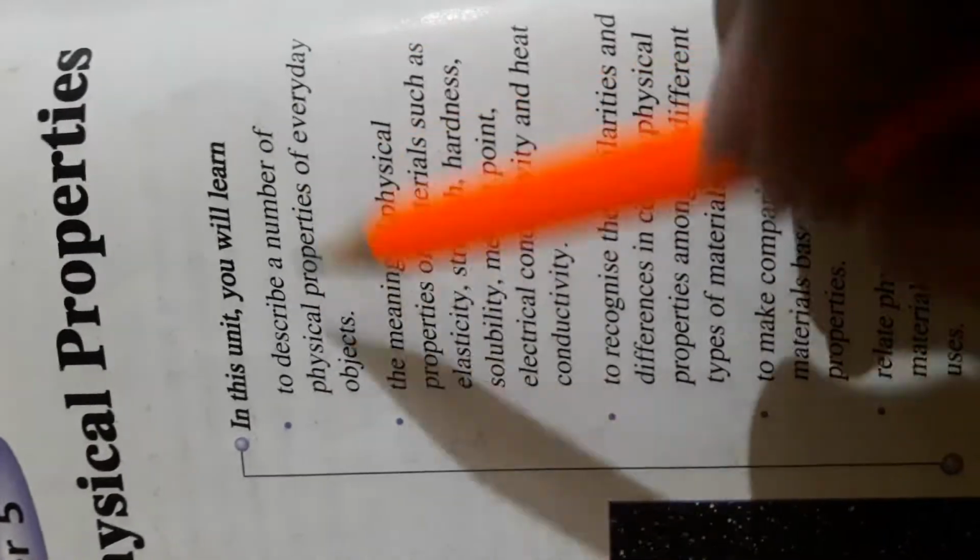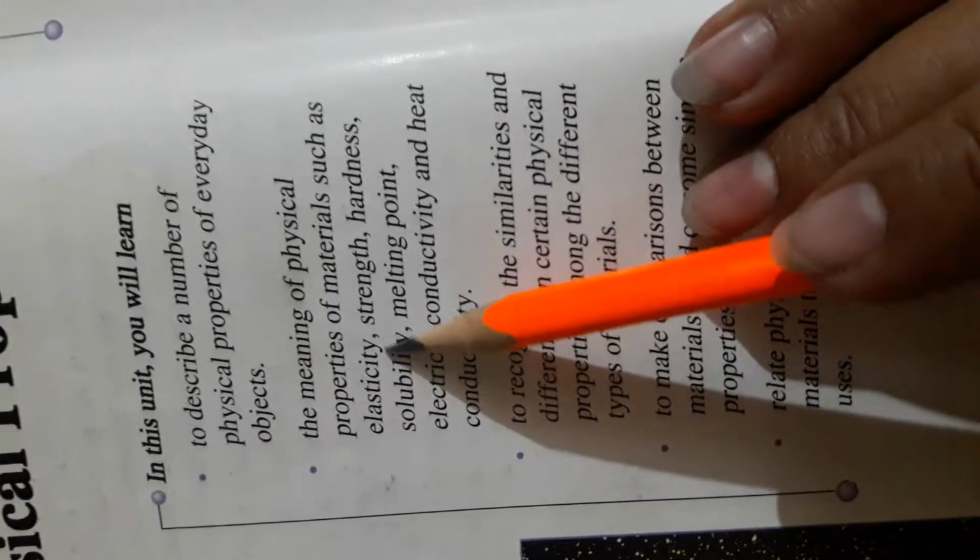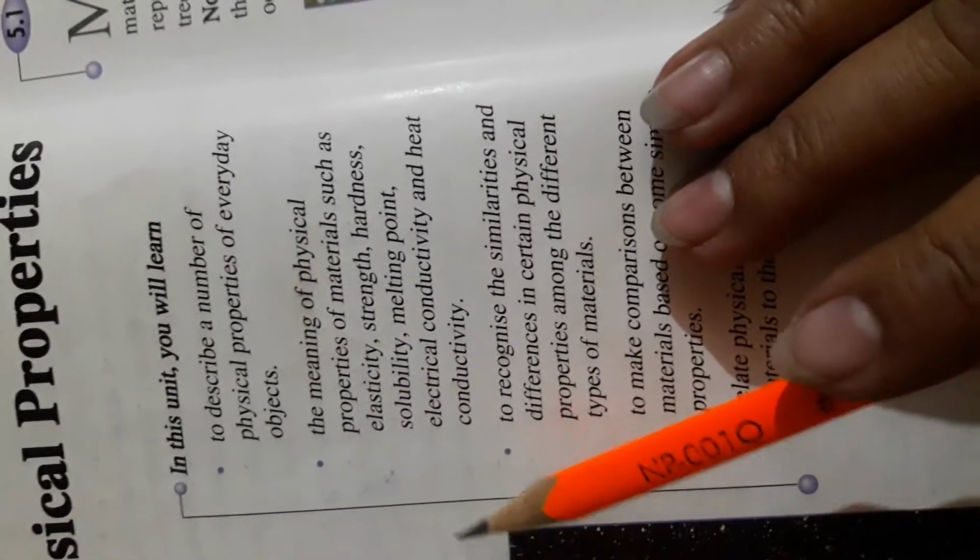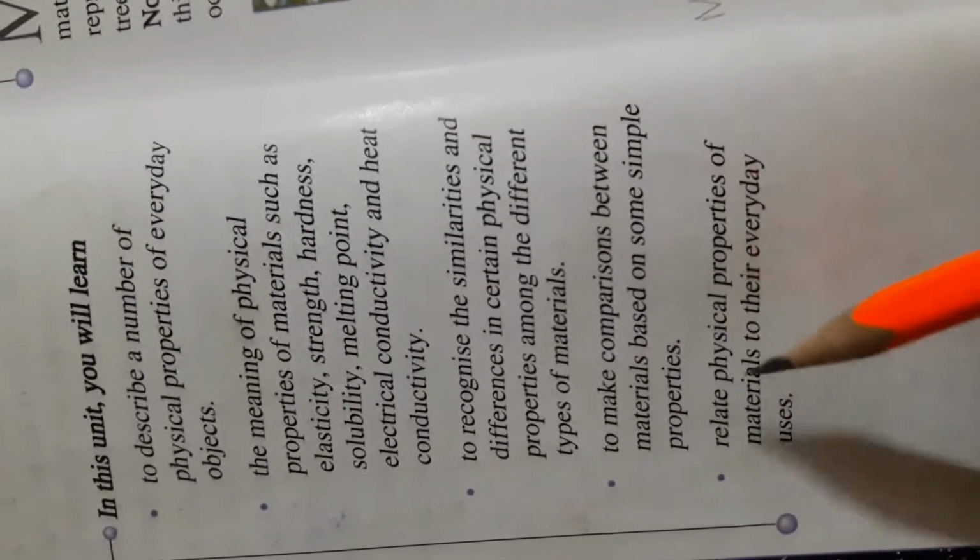You will learn to describe a number of physical properties of everyday objects, the meaning of physical properties of materials such as elasticity, strength, hardness, solubility, melting point, electrical conductivity, and heat conductivity. To recognize the similarities and differences in certain physical properties among the different types of material. To make comparisons between materials based on some simple properties. Relate physical properties of material to their everyday uses.